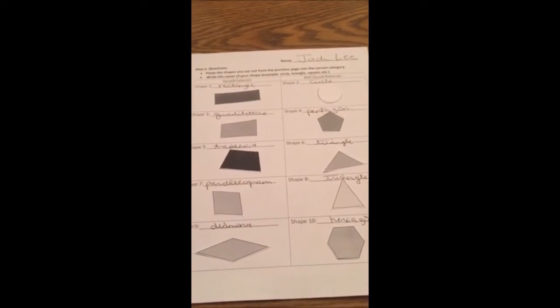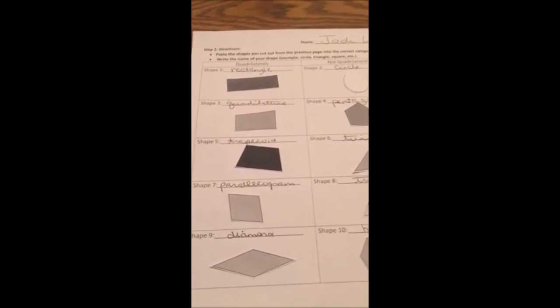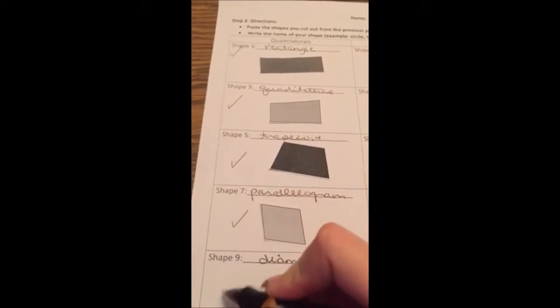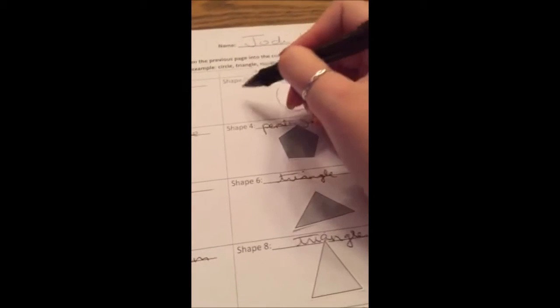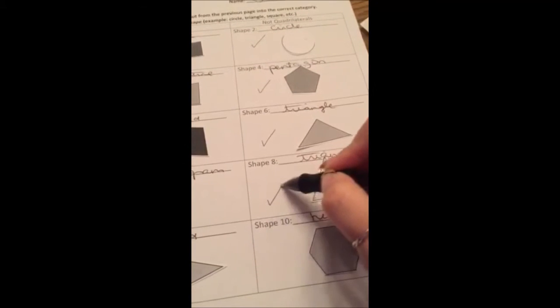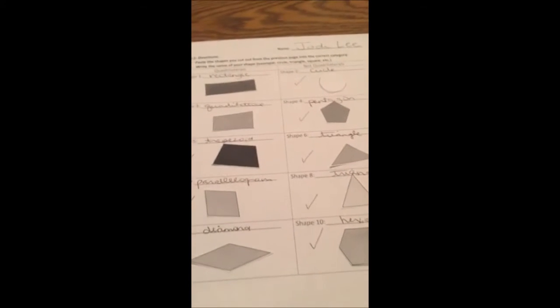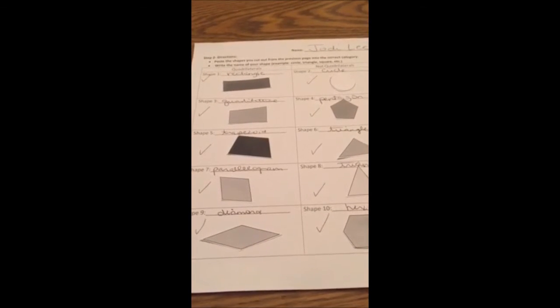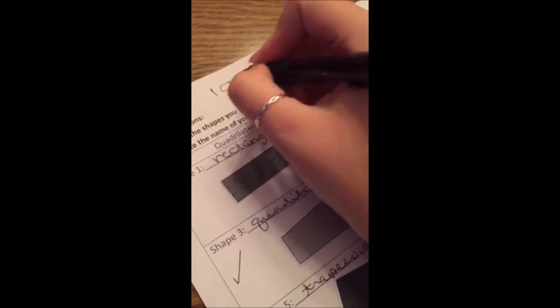Now that I see her work is done, I can begin grading. And according to my objective, she met at least 8 out of 10 correct answers. She got 100% on her assessment, so I know that she met the objective.